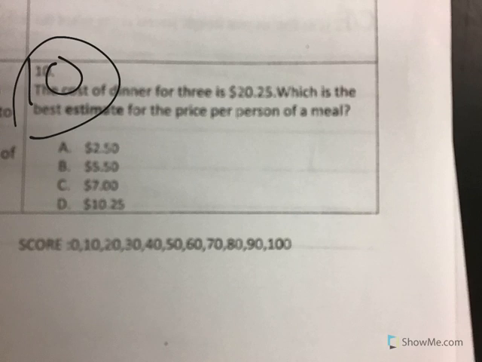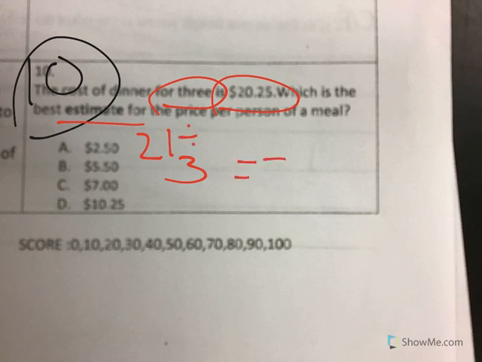Okay, number 10 was also a word problem. So it says the cost of dinner for 3 is $20.25. What is the best estimate? So as I look at that, I know since 3 people, I can divide 21 divided by 3 and get 7. So I'm going to round that up to 21 because the best estimate would be C, $7 per person.